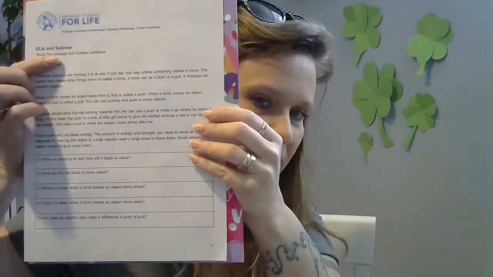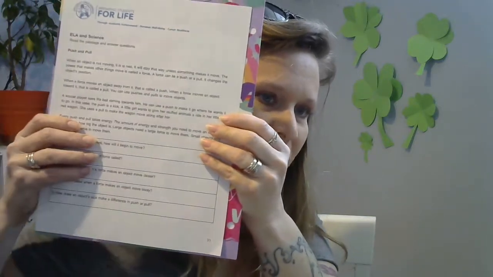Okay, this says ELA and Science, read the passage and answer the question. So this is kind of interesting. This week we have a reading passage. It's supposed to look at your reading comprehension, which means we always want to read carefully and read multiple times so we're understanding the passage that we're reading. But also it deals with a scientific topic. So we're kind of getting some knowledge about this week's science as well as practicing our reading comprehension.